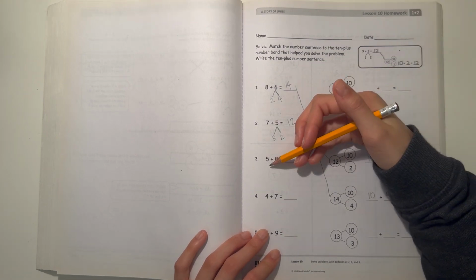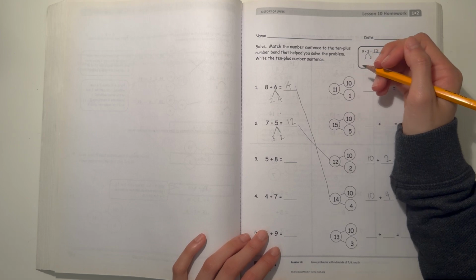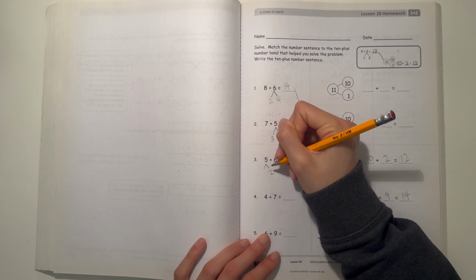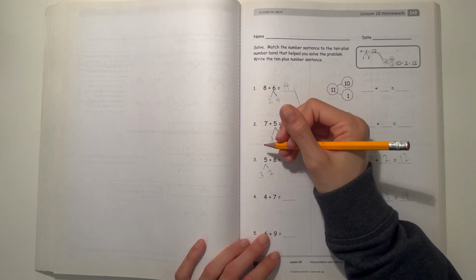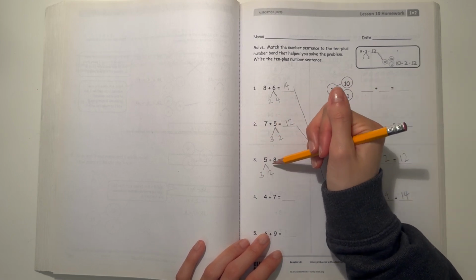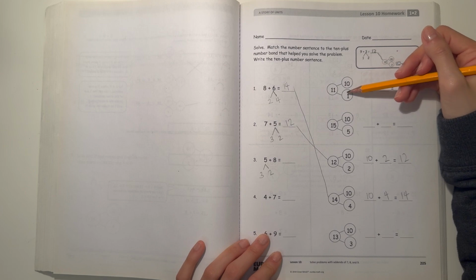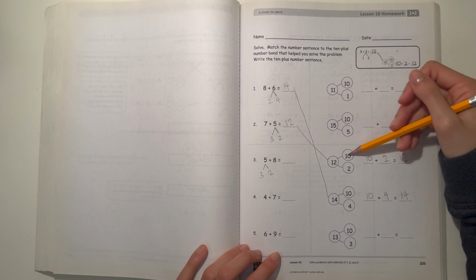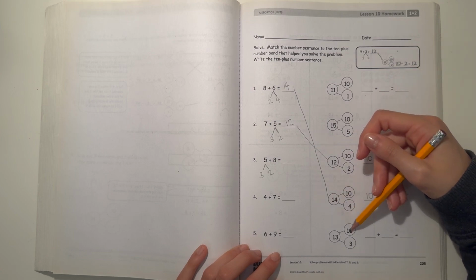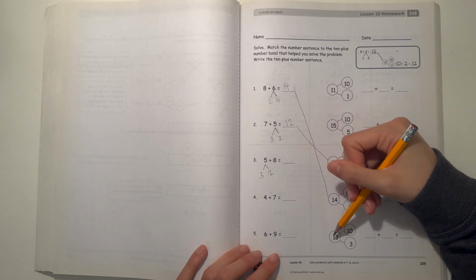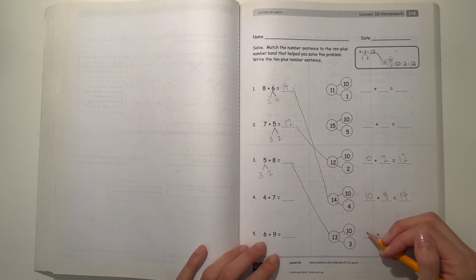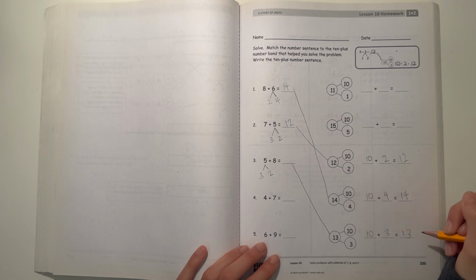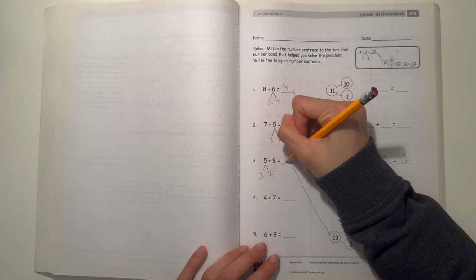So number 3, 5 plus 8. So here let's break apart the 5. So we know 8 plus 2 is 10, so we take out the 2, which leaves us with 3 left. So we can think of this now as 10 plus 3. So let's look for our number bond here. So we have 10 plus 1, nope. 10 plus 5, nope. This one's taken, and that one's also taken. And here we have 10 plus 3, which represents this problem. So we connect these together, and we write our sentence out. So 10 plus 3 equals 13, which means that 5 plus 8 also equals 13.